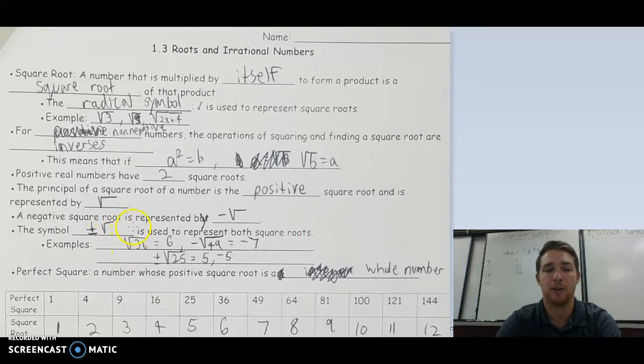Example would be our principal square root of 36. So just square root of 36 would be 6. If I want a negative square root of 49, that would be negative 7. Or I could look for both. Again, plus or minus the square root of 25. Looking for both. That could be either 5 or negative 5. And remember, your negative square roots still work because, again, if I did negative 5 times negative 5, negatives cancel out, still makes a positive 25. So a perfect square, that's a number whose positive square root is a whole number.